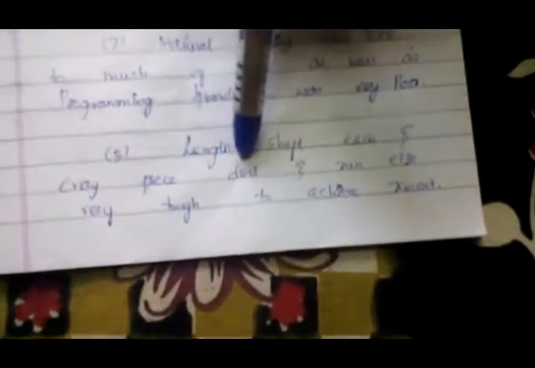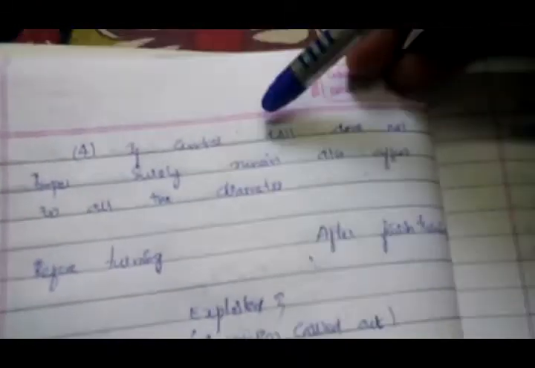Then I move to the next point. In a lengthy shaft, each and every piece must be dialed and run, else it is very tough to achieve the runout. And one more point: if the center drill is not done properly, runout surely affects all the diameters, because they are referenced from the center.